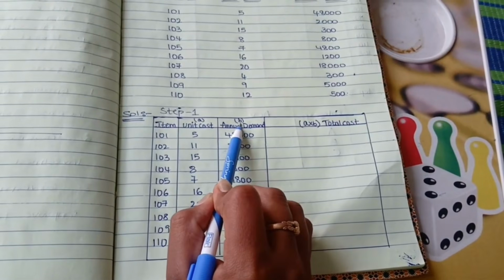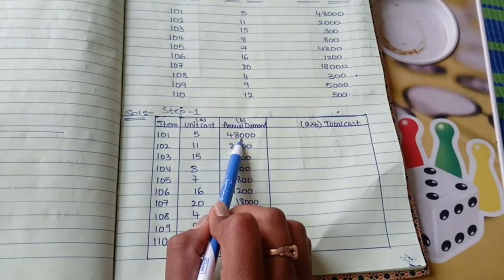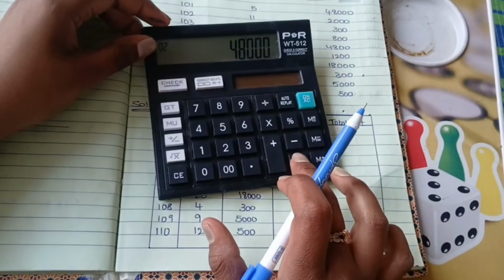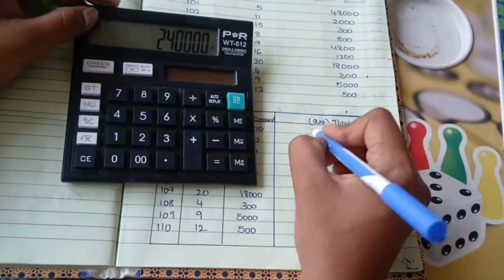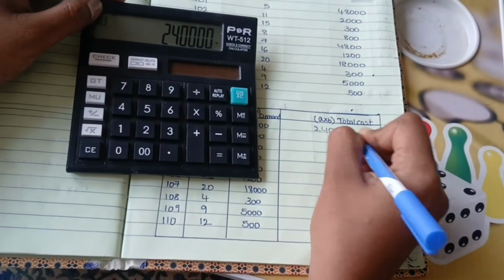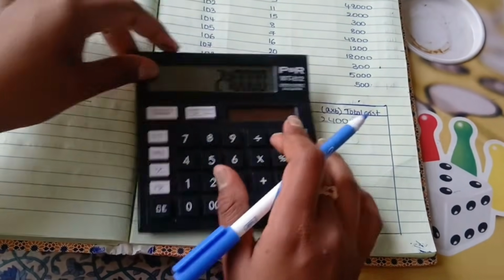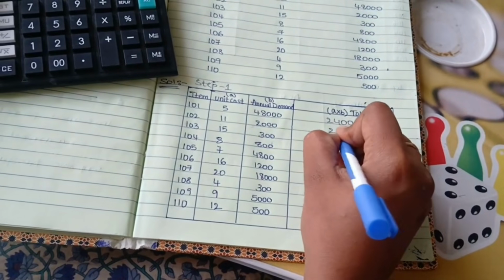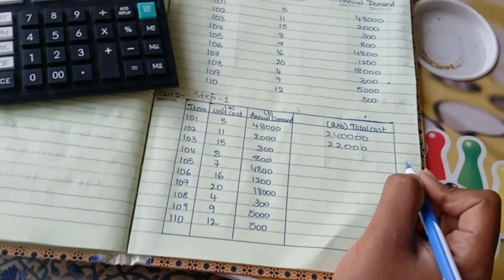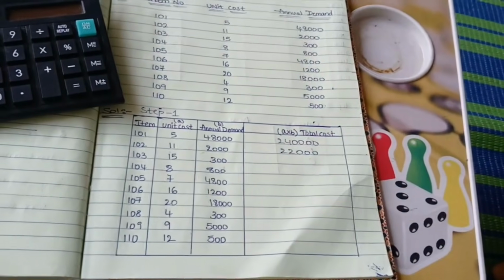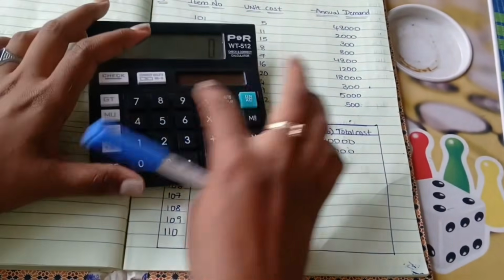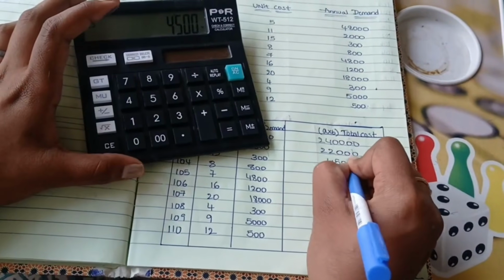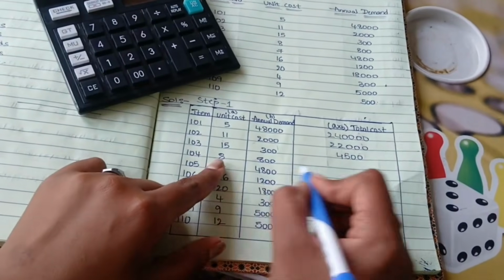For example, what is A we are having? 5. What is annual demand? 48,000. That means 5 into 48,000. What we will get? 2,40,000. Same, 11 into 2,000, that means 22,000. Are you understanding my point? Next one, 15 into 300, that means 4,500.